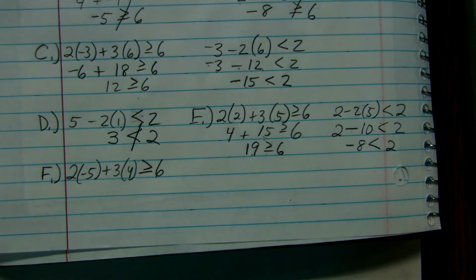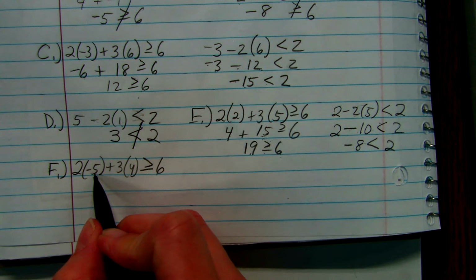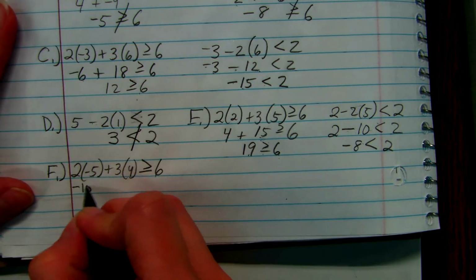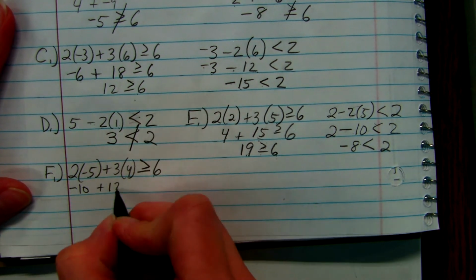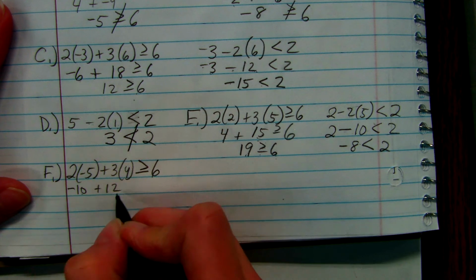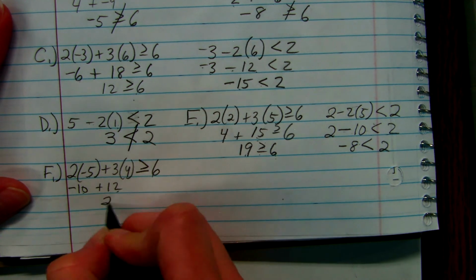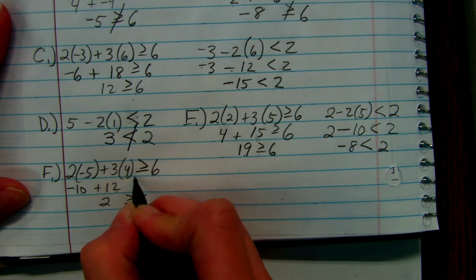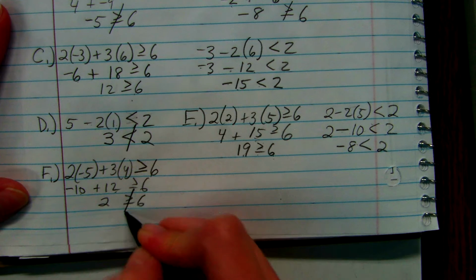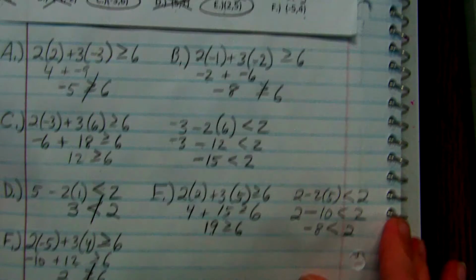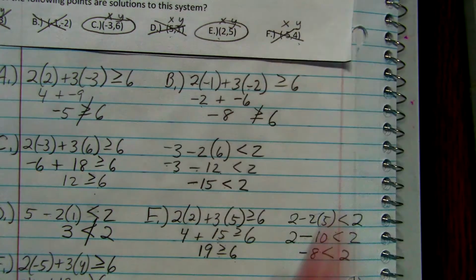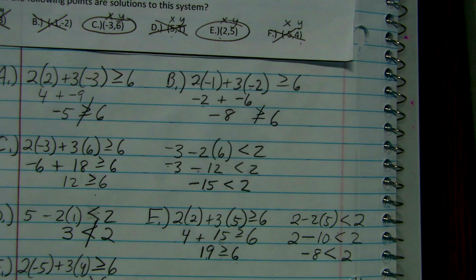All right, let's do the math. 2 times negative 5, I feel like we've done several times. Negative 10, good job. And 3 times 4 is 12. And if I take negative 10 plus 12, it's 2. Is that going to be greater than or equal to 6? No. So automatically I know that doesn't work. I know this is not one of my solutions. And we think we've got it.